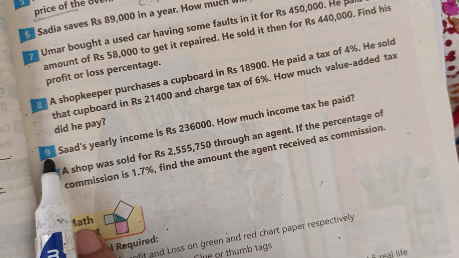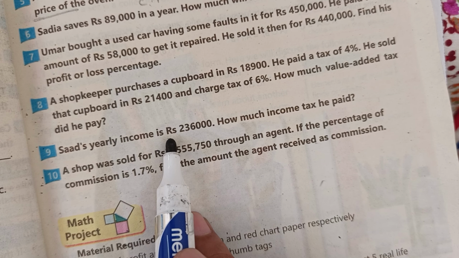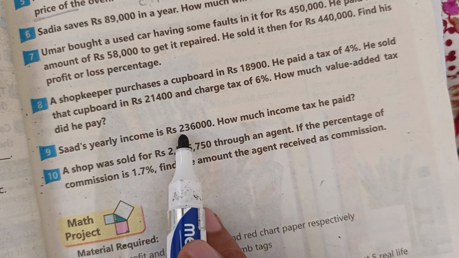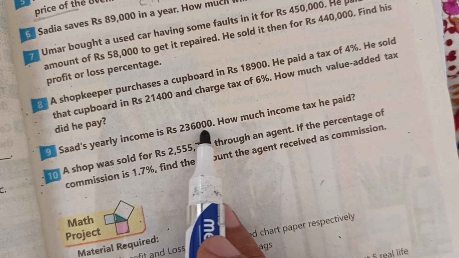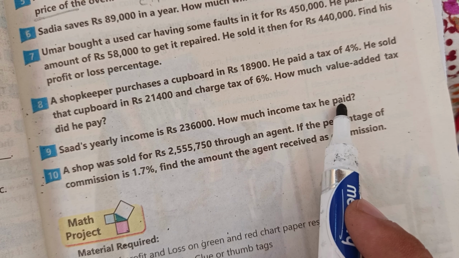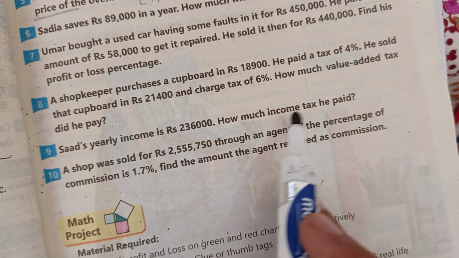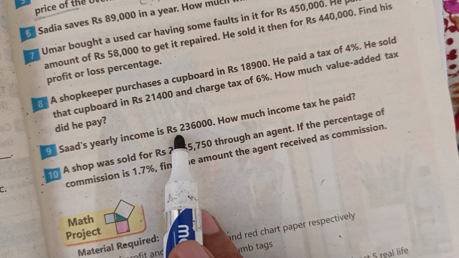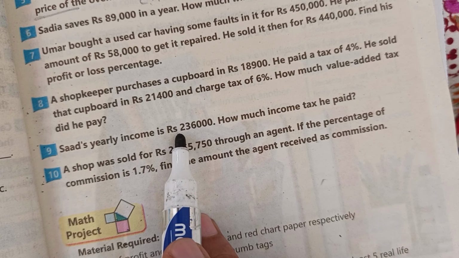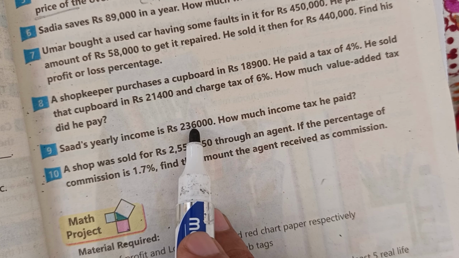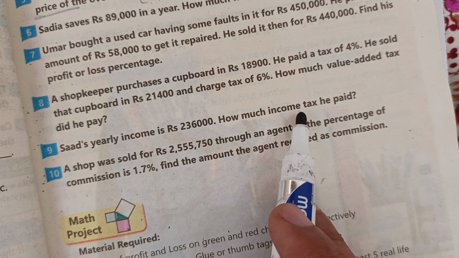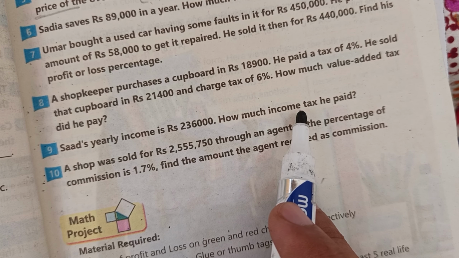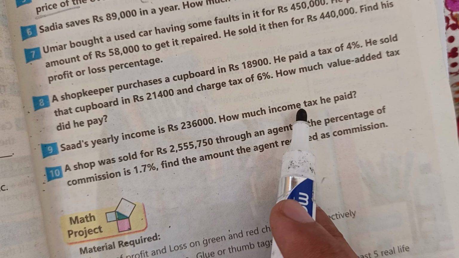Moving towards question number 9. Saj's yearly income is rupees 236,000. How much income tax did he pay? The amount of income is given, and the amount of income tax is asked to find, and the rate is not given.